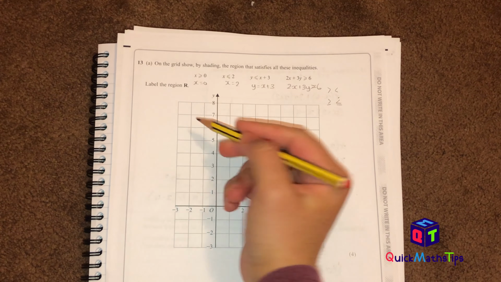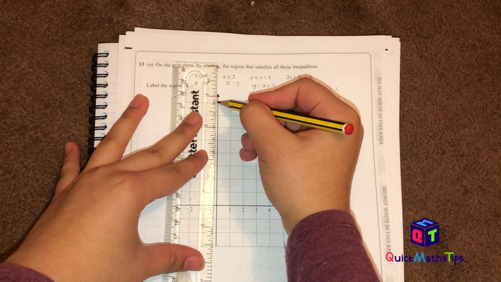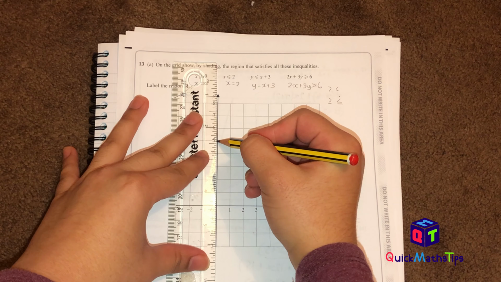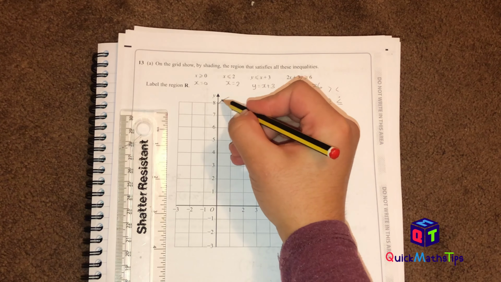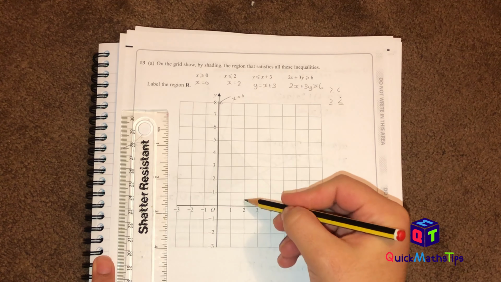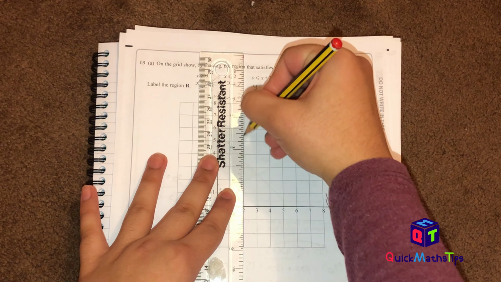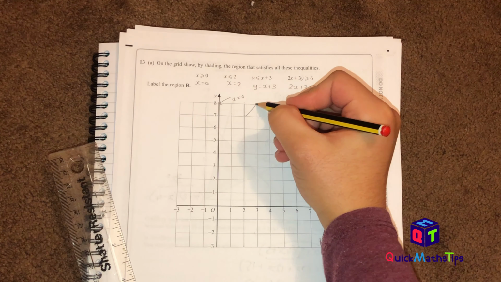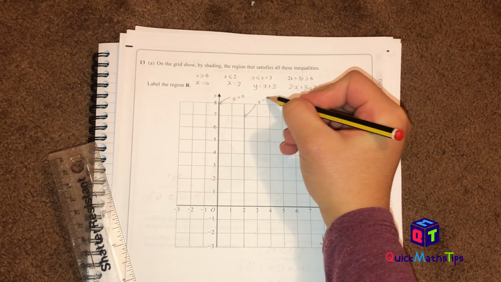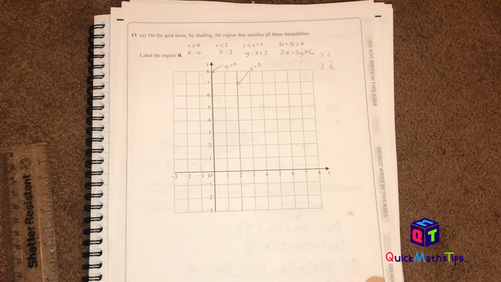Now, the line x equals 0 is going to be the y-axis, so I'm going to draw a line right here. This is the line x equals 0. The line x equals 2 is where the x value is 2, so this is my line x equals 2. I'm going to draw that line out. Now, I need to draw the line y equals x plus 3, so for that, I'm going to draw myself a little grid.